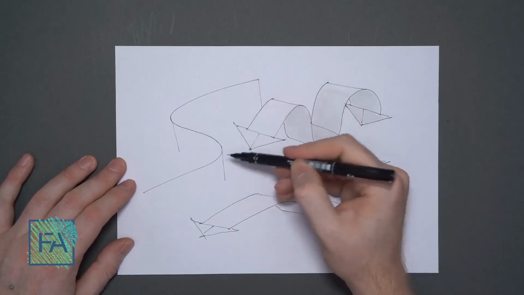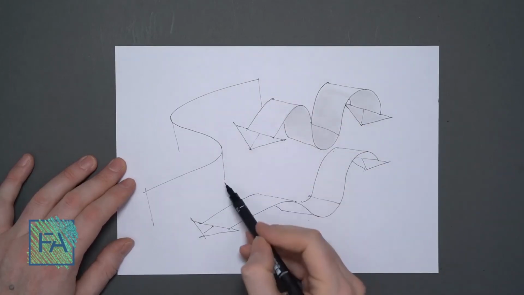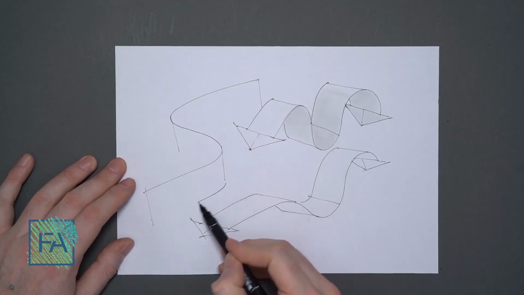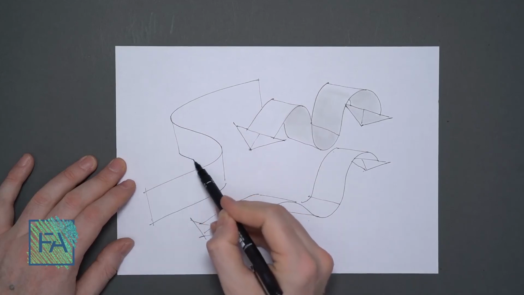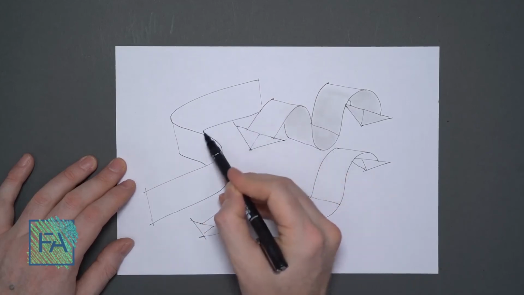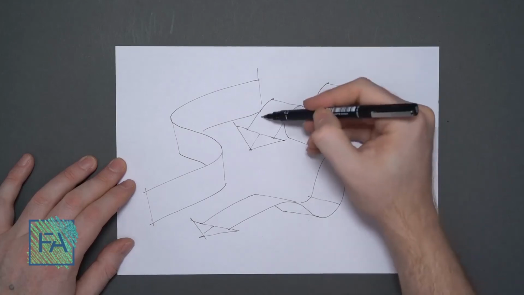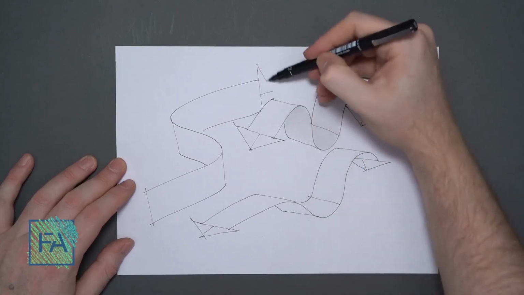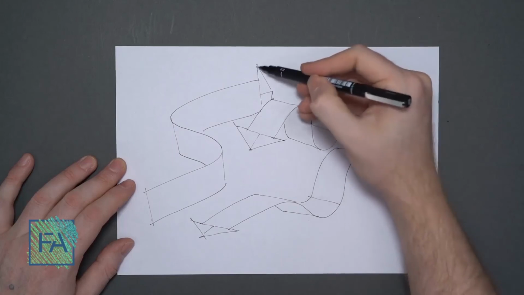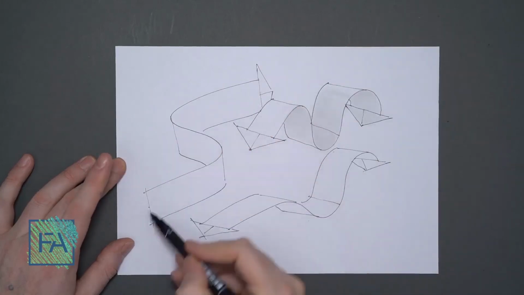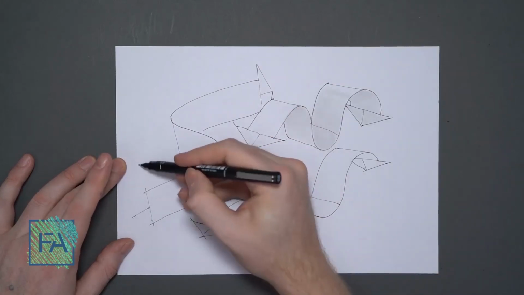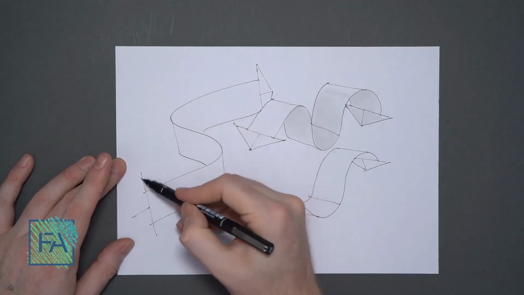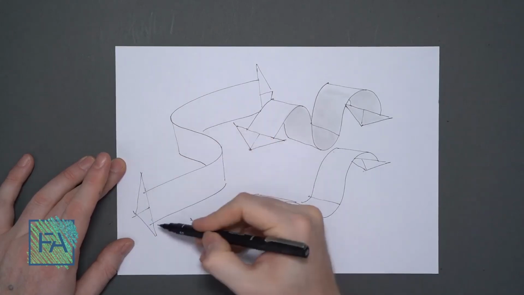And coming down vertically. In any direction that you want, you can do this practice. Parallel to the top line, parallel to the top line again. And continue the lines and connect them to each other. Here also the same. Continue the lines and connect them to each other.